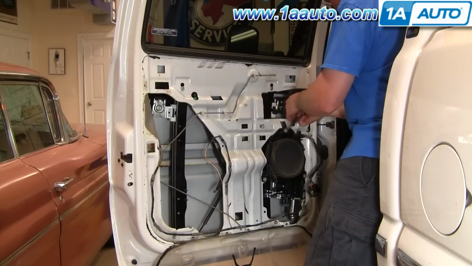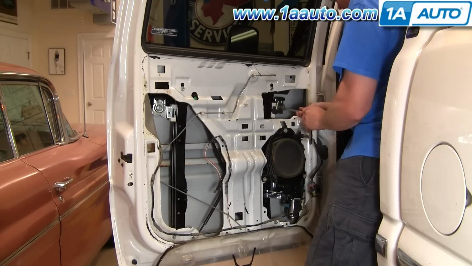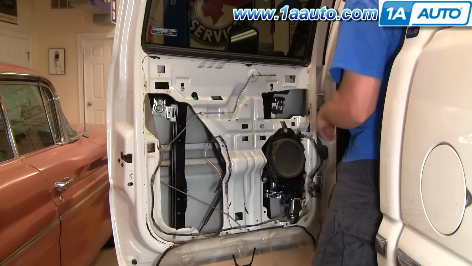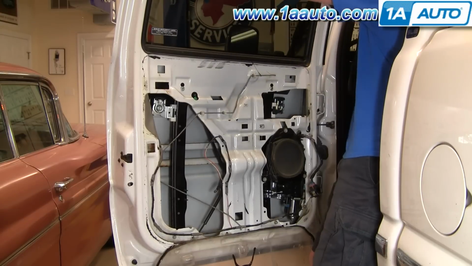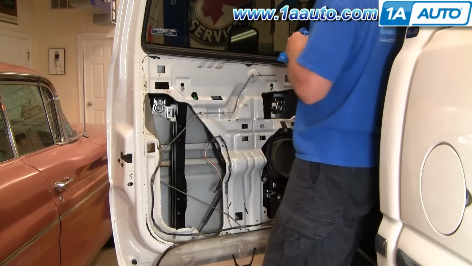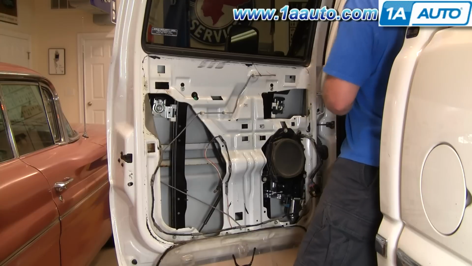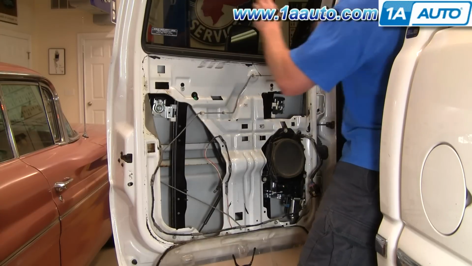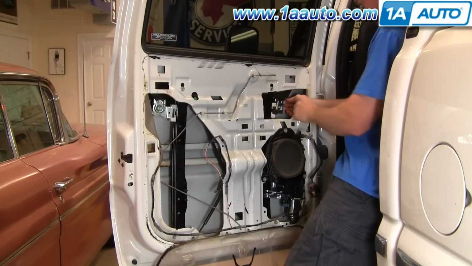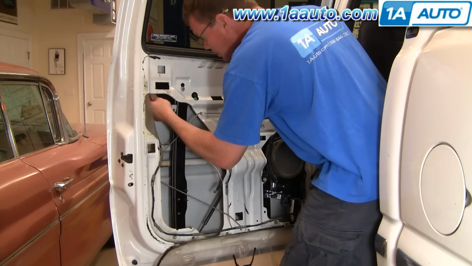Loosen up these nuts here. Remove my tape. Down, make sure it goes into the clamps here.